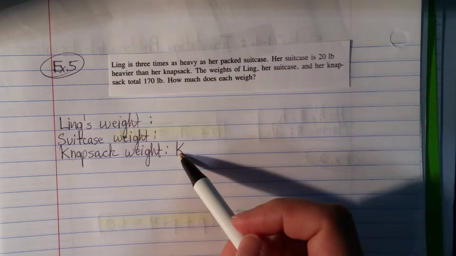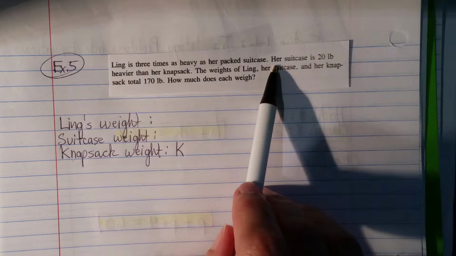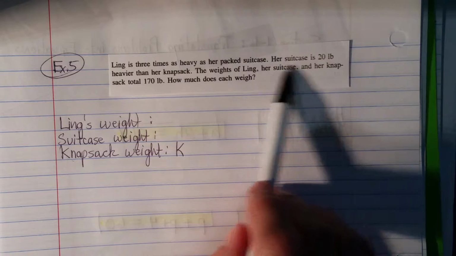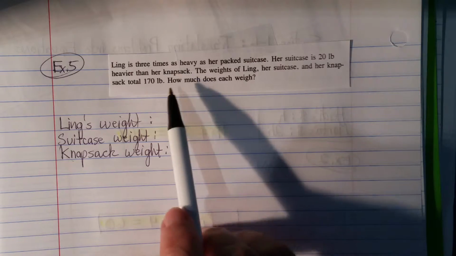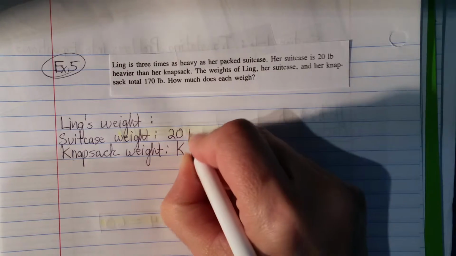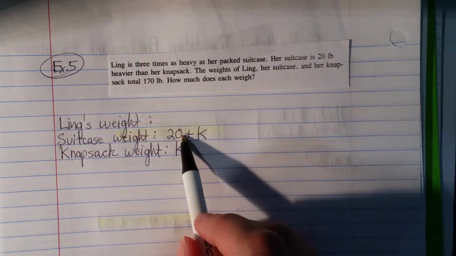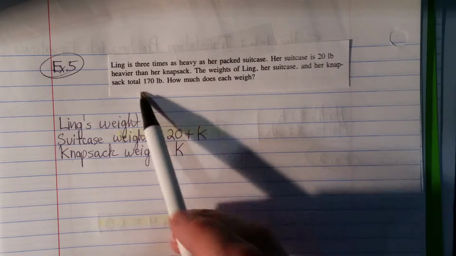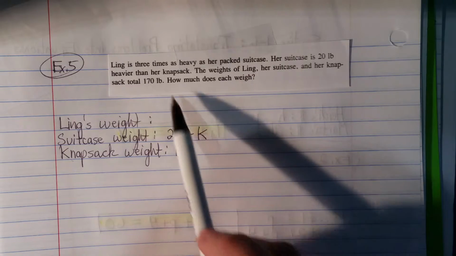Well, that doesn't help me write Ling with K, so I'm going to go to the second piece. Her suitcase is 20 pounds heavier than her knapsack. So I could put suitcase is 20 more than the knapsack. Now I know what the suitcase weighs, so now I can go back to this first piece here and get an expression for Ling's weight.